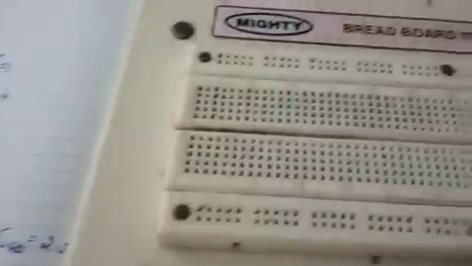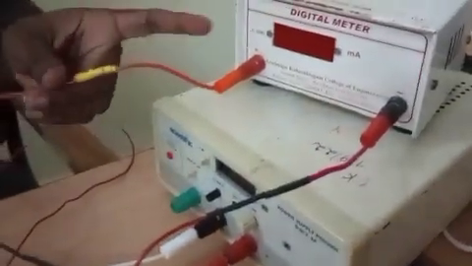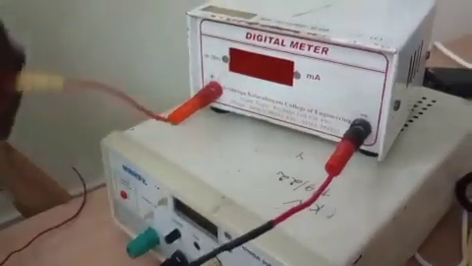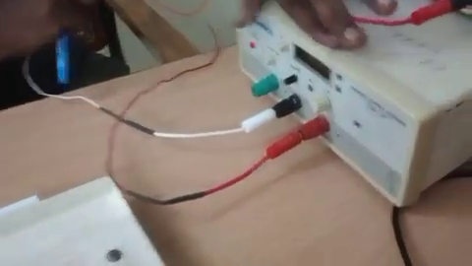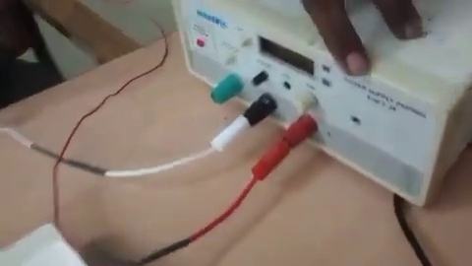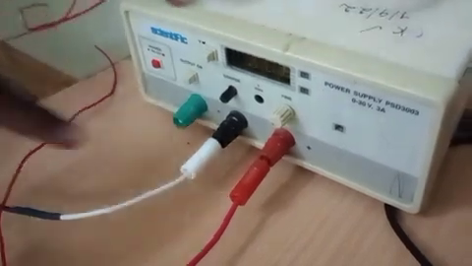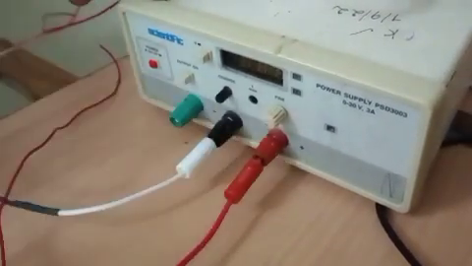So you see this is the digital ammeter, it can measure maximum up to 200 milliampere. It has two terminals, plus and minus terminal, and this is the RPS, regulated power supply, which can give DC voltage between 0 to 30 volt. It again has two terminals, plus and minus.